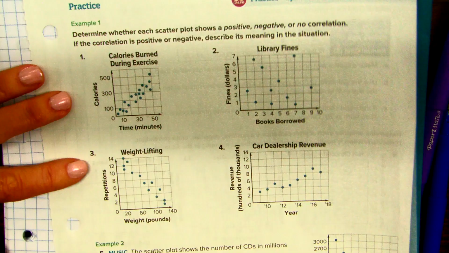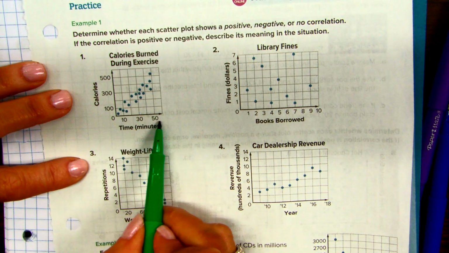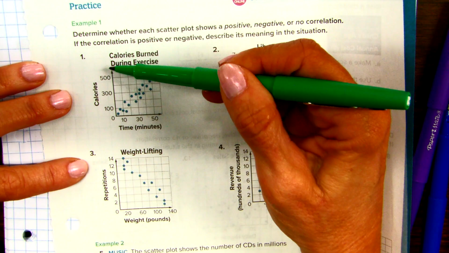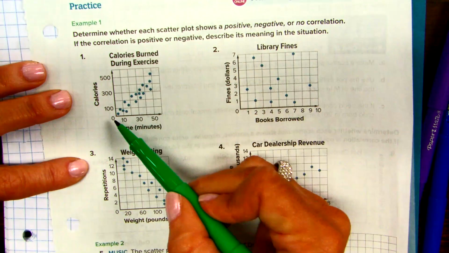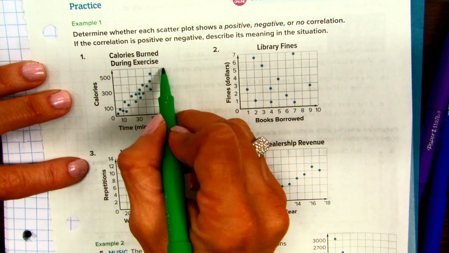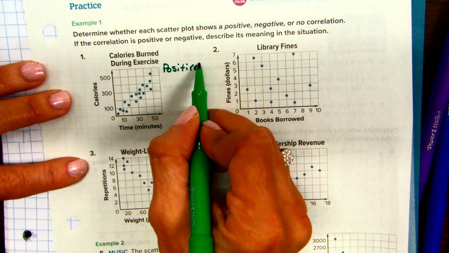Okay? So this first one is calories burned during exercise. So we have time that you're exercising on the x-axis, and the y-axis is how many calories are burned. What would you guys call this? Positive, negative, or neither? Positive. Okay? So this one has a positive correlation.